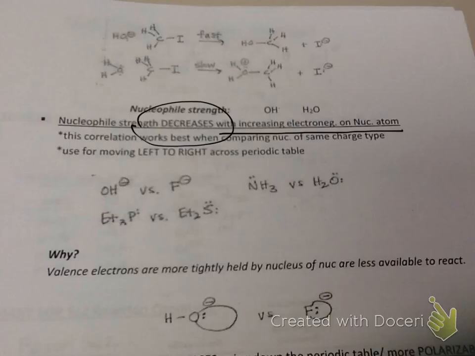The nucleophilic strength, its ability to react quickly, is less when you have a more electronegative atom that the lone pair is on. Now let's think about what electronegativity means. Electronegativity means the atom pulling the electrons in toward its nucleus when it forms a bond, or is going to form a bond.